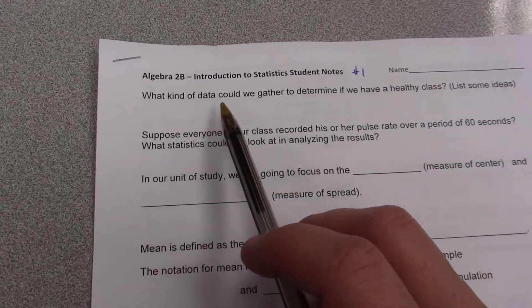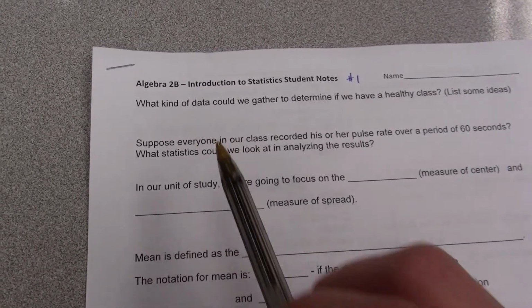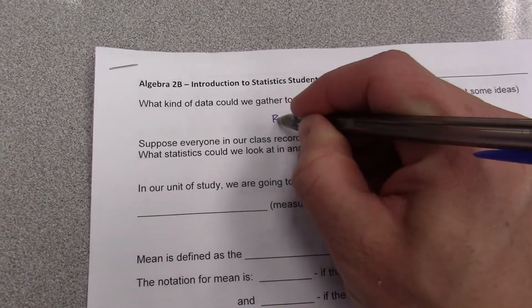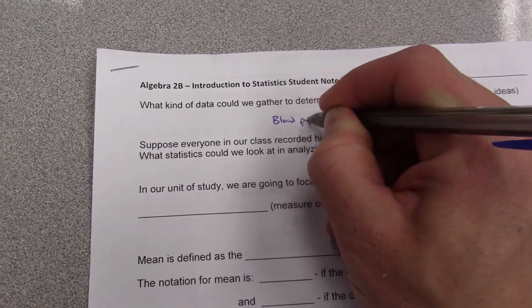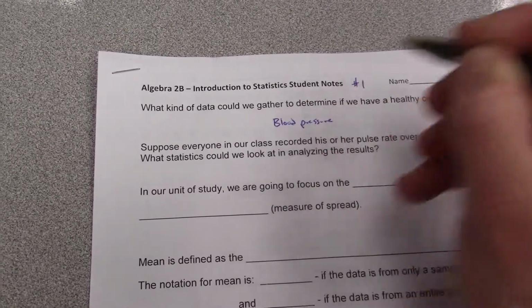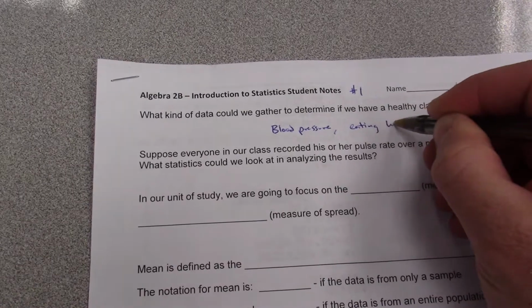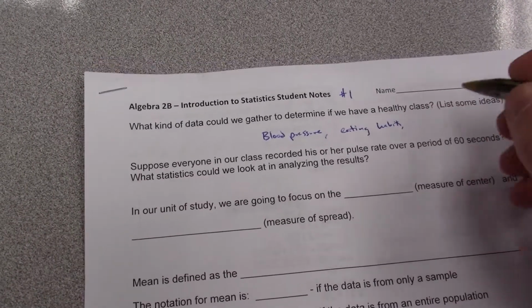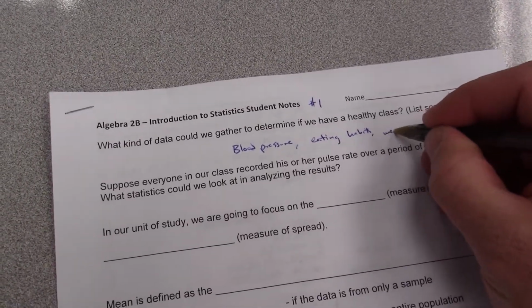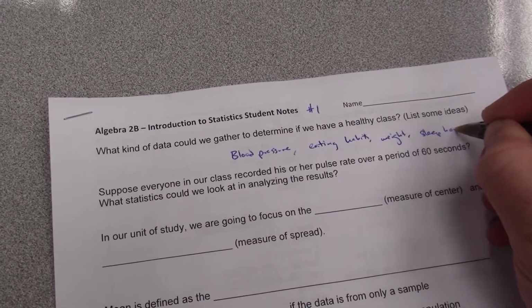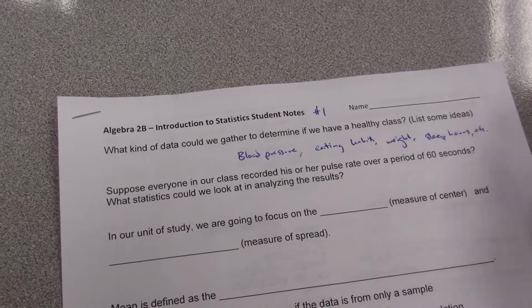So what kind of data could we gather to determine if we have a healthy class? So we're just kind of brainstorming here, and we could come up with a lot of things. We could measure blood pressure. We could ask people about their eating habits. We could have people report their weight. We could have people report the number of hours that they sleep each night, things like that.